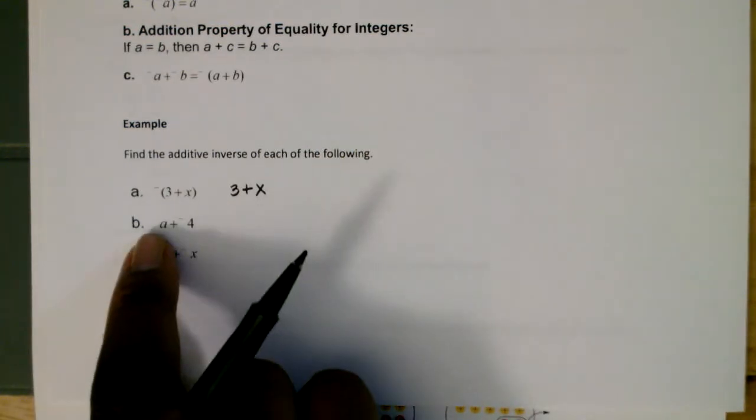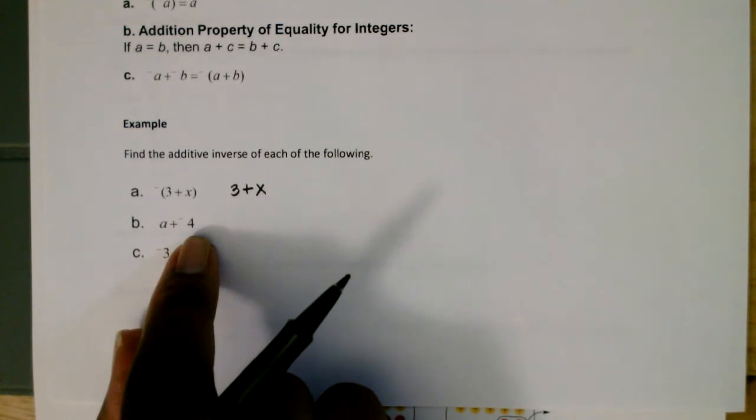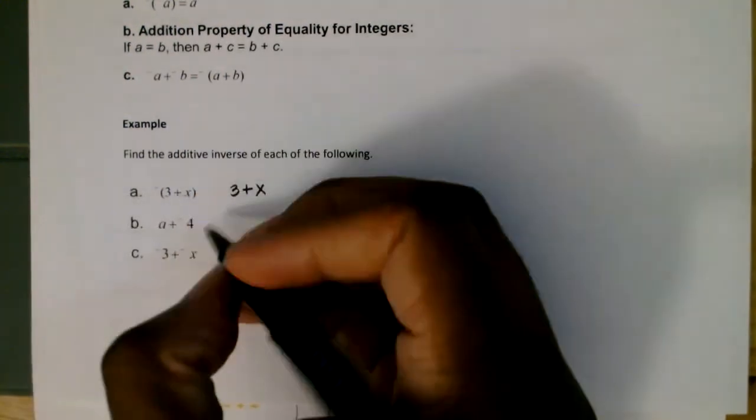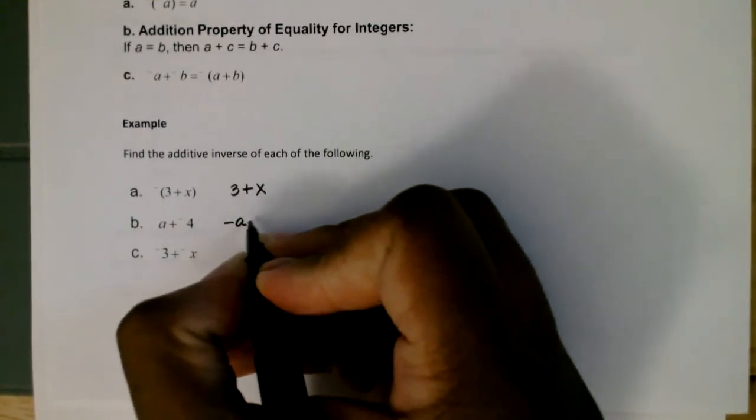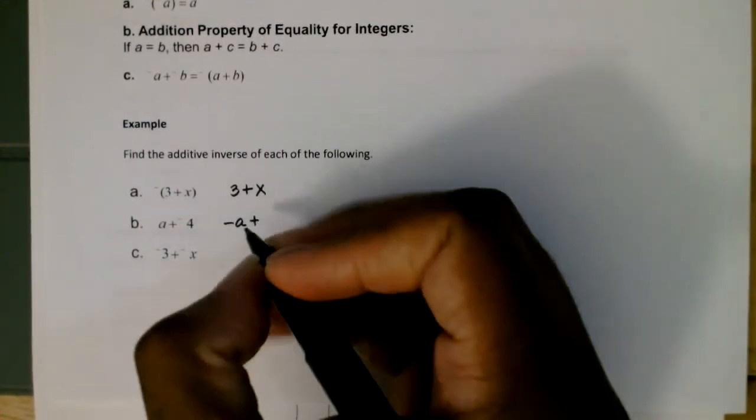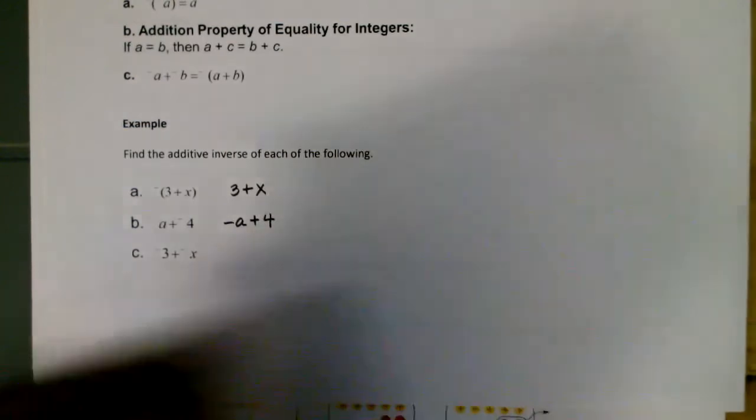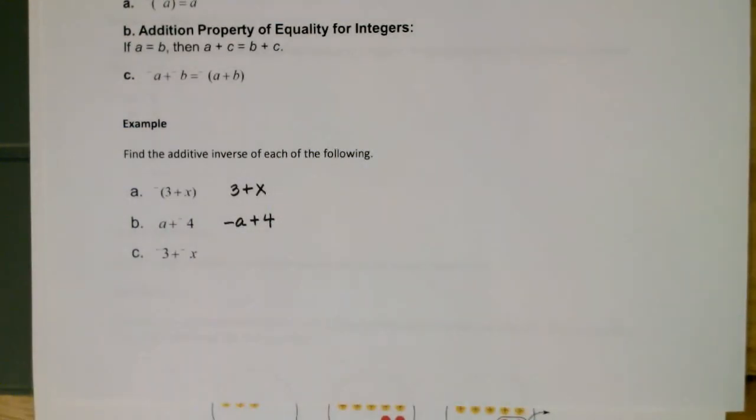Now for part B, a plus negative 4. I can take the opposite of a, that's going to be negative a, and then plus the opposite of negative 4, which will be 4. So you'll end up with negative a plus 4.